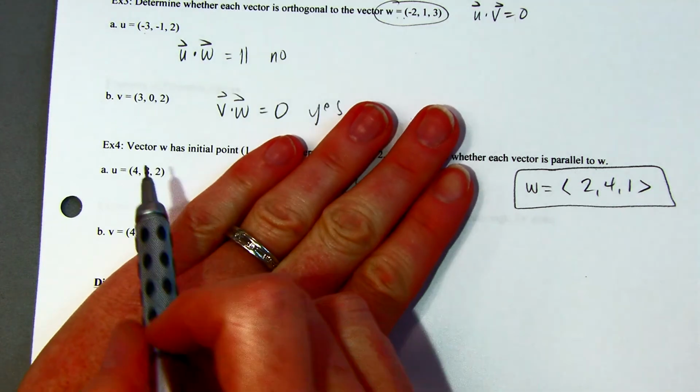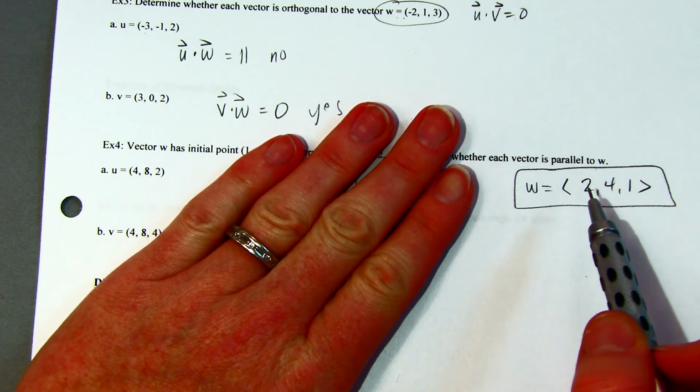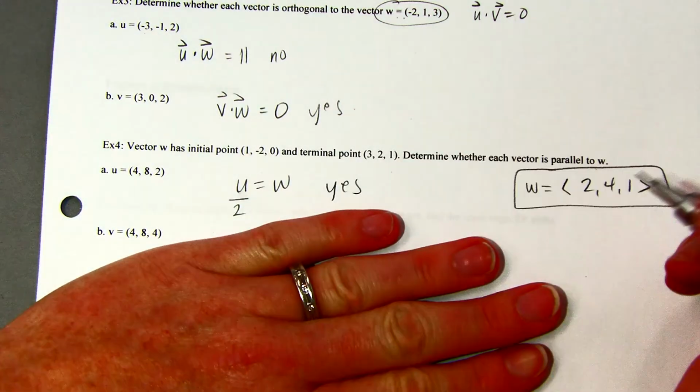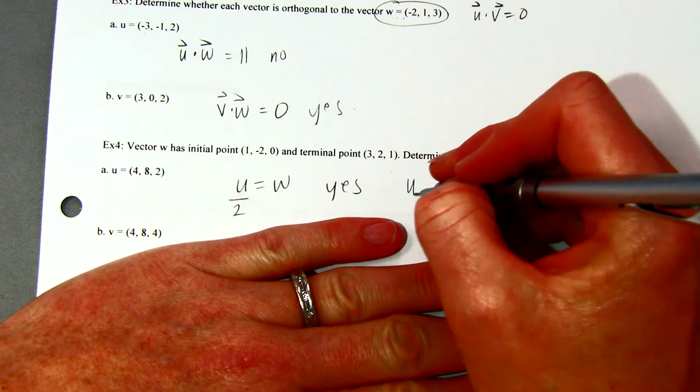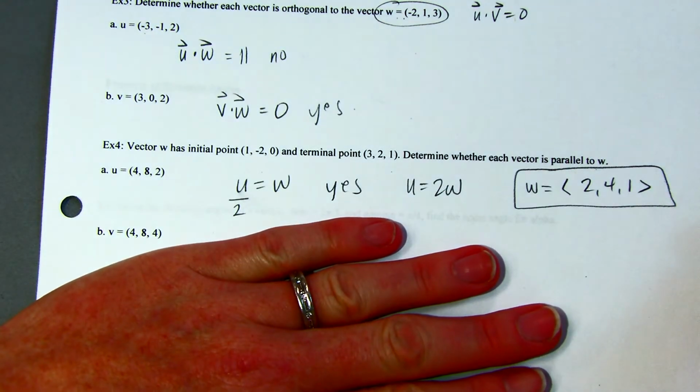And so then how about compared to vector u? Is u a multiple of w? Yes. And so then are they parallel? Yes. So you could say it this way, u over 2 is equal to w, or you could say u is equal to 2w. Either one. So since one is a multiple of the other, then yes, they are parallel.